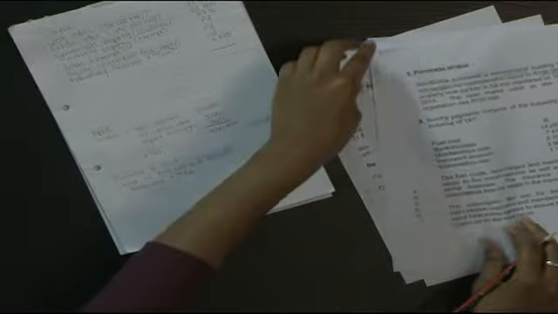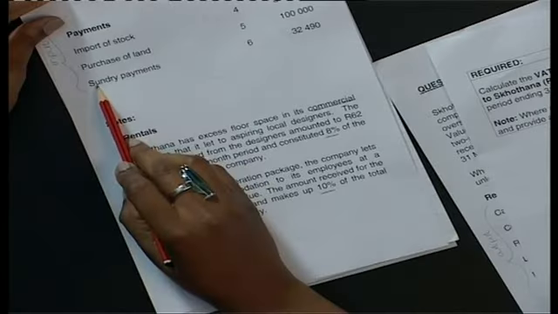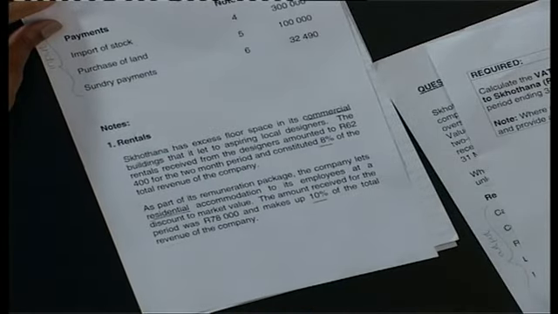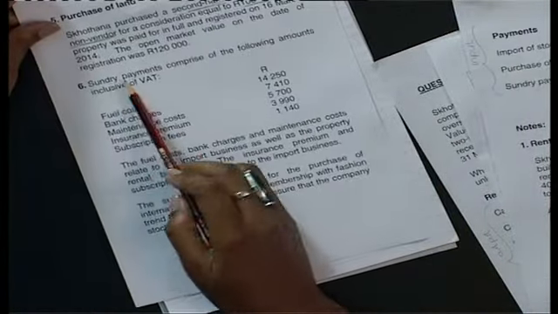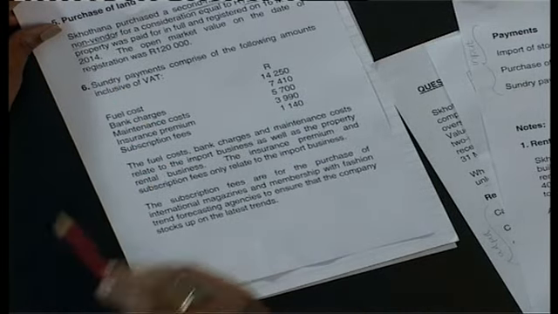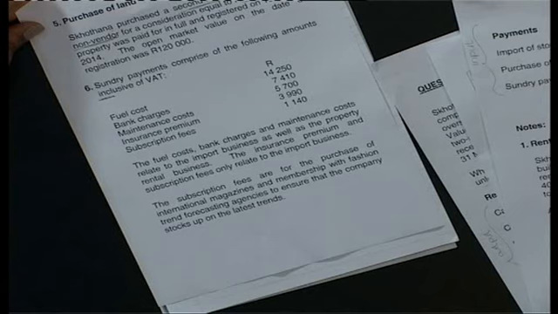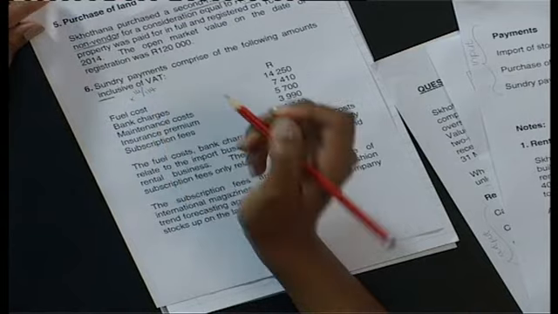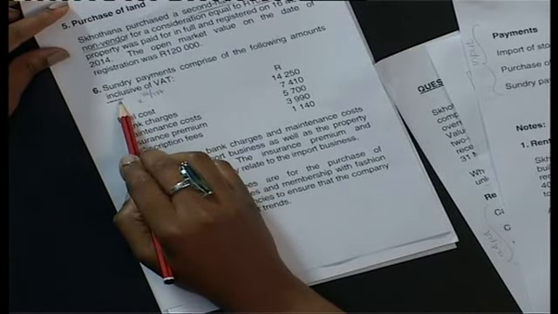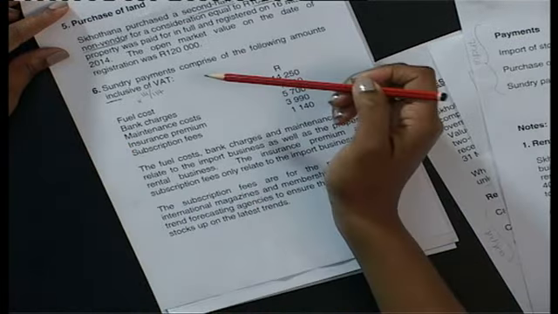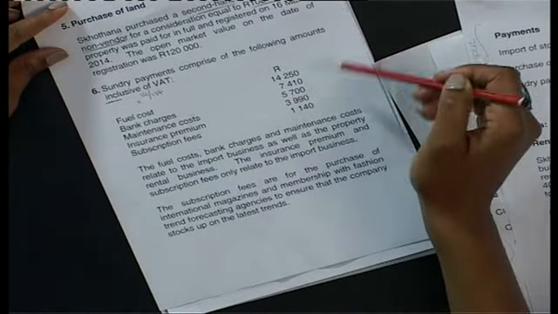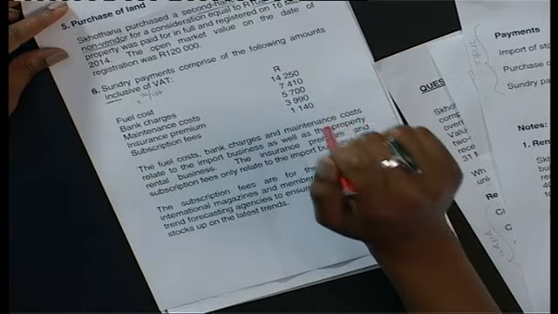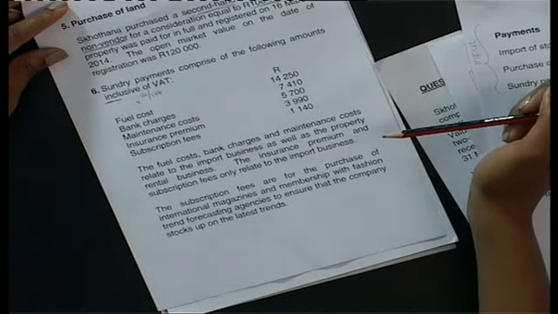Now that we've dealt with note 5, let's look at the final point. They tell us that it's sundry payments and we need to refer to note 6. So let's go to note 6. In note 6, they tell us sundry payments comprise of the following amounts that are inclusive of VAT. That just simply means we're going to apply the tax fraction. This is very important to note. If amounts are inclusive of VAT, as you can see in this question, you would have lost a lot of marks if you didn't identify the difference.